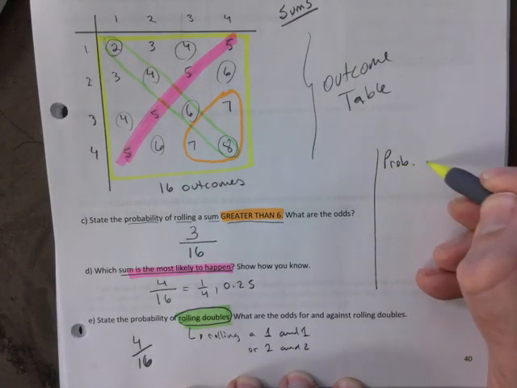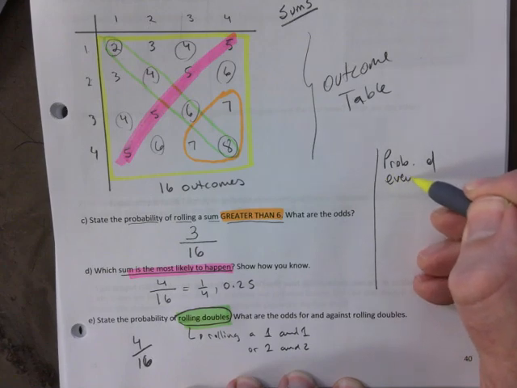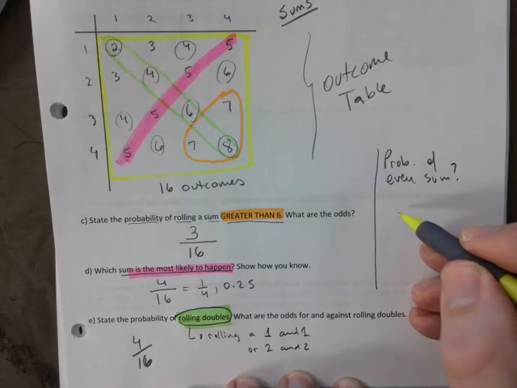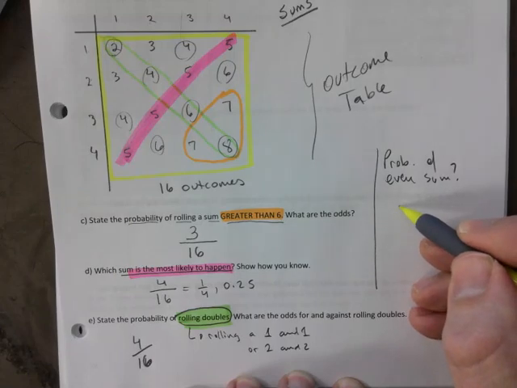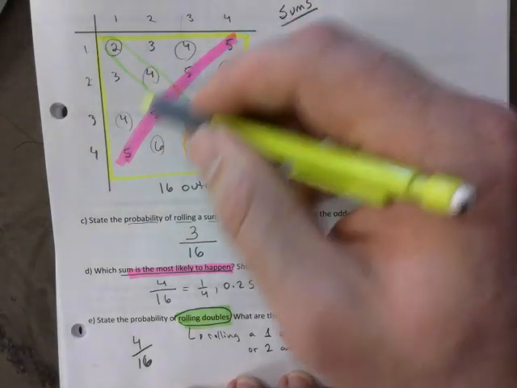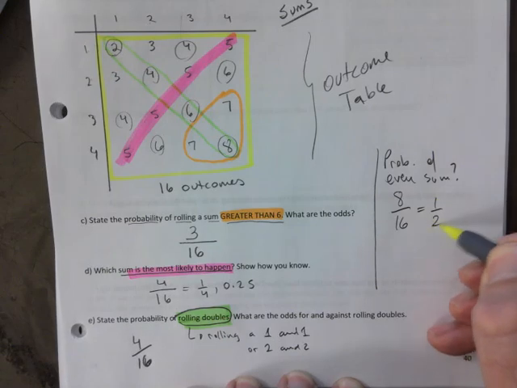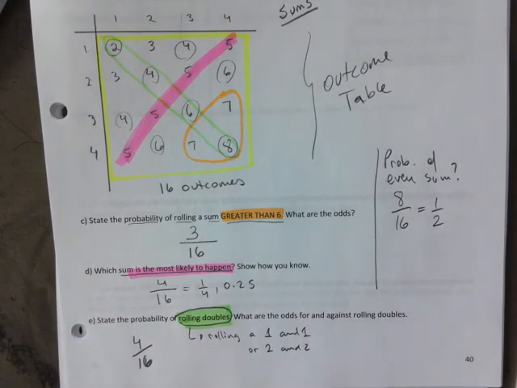Probability of even sum? What did I say? 12? 1, 2, 3, 4, 5, 6, 7, 8. Never mind. 8 out of 16. That's half. Therefore, what's the probability of getting an odd sum? Also half. There's half even, half odd. So, just so you know, they could do that.